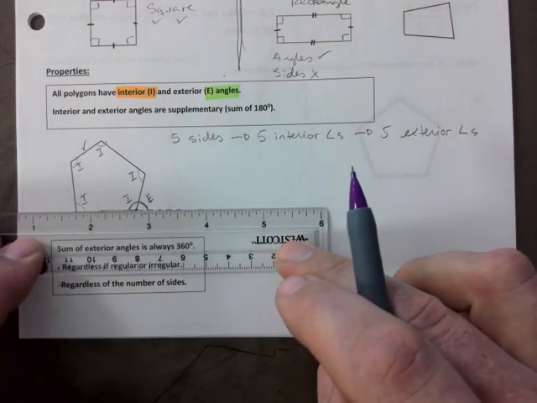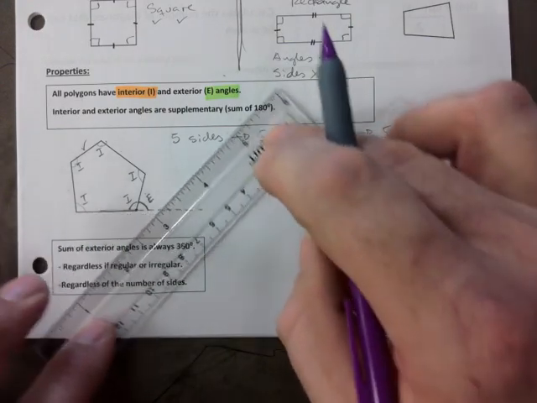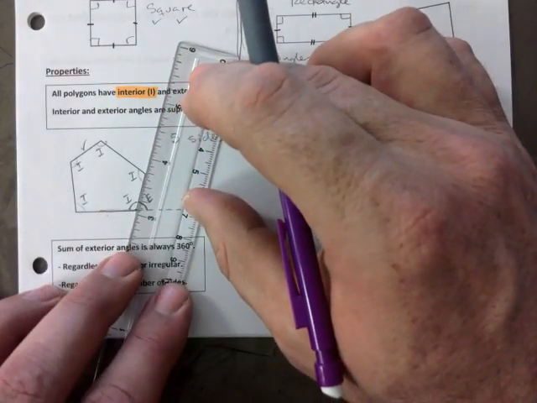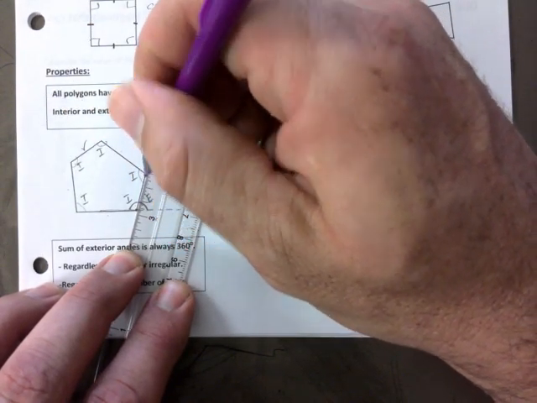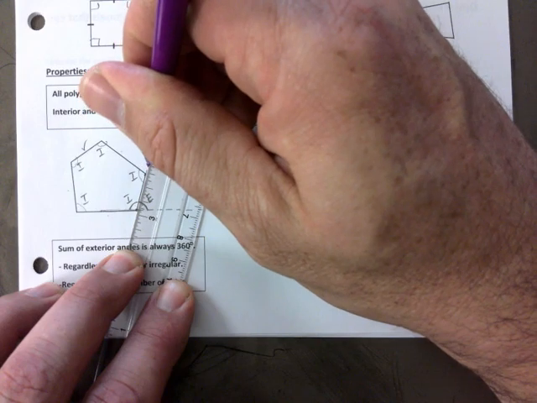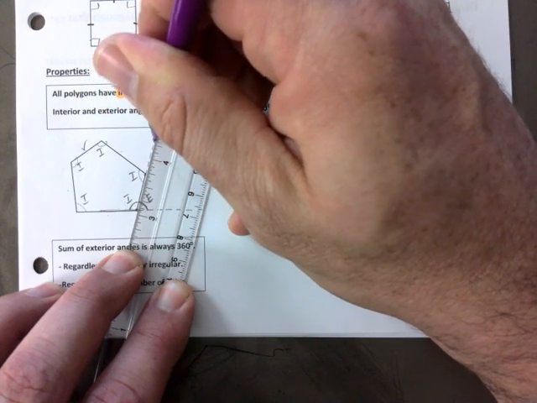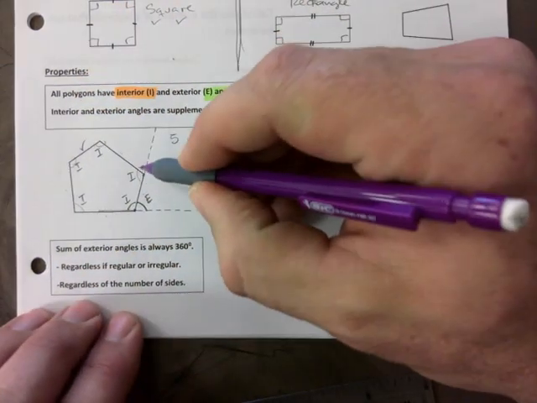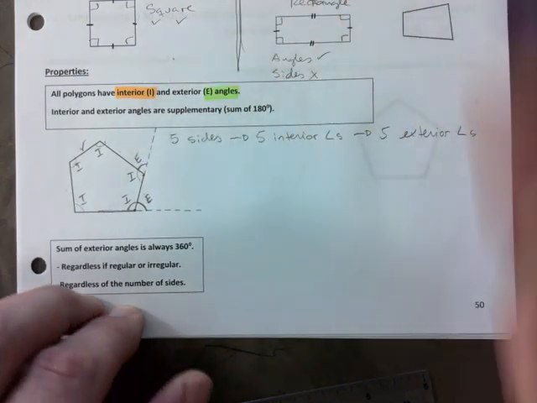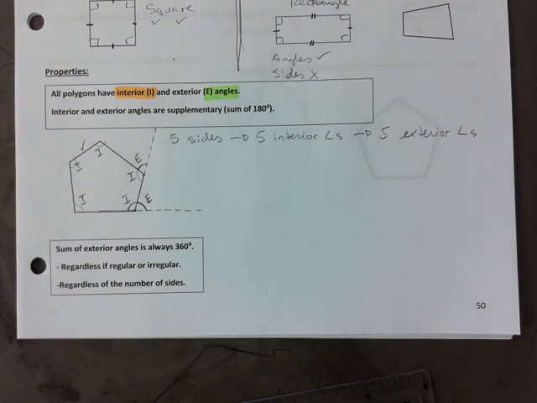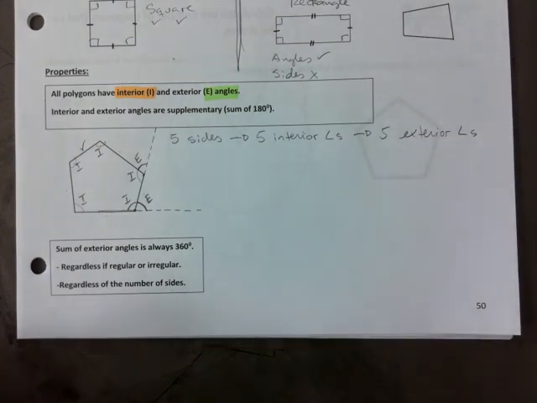Right? Just watch what I'm going to do now. I'm going to go along this side, travel up here to this intersection. Instead of taking a turn, I'm going to continue. And that's where my exterior angle is. So can you tell that there's going to be 5? Yes. Okay, thank you.